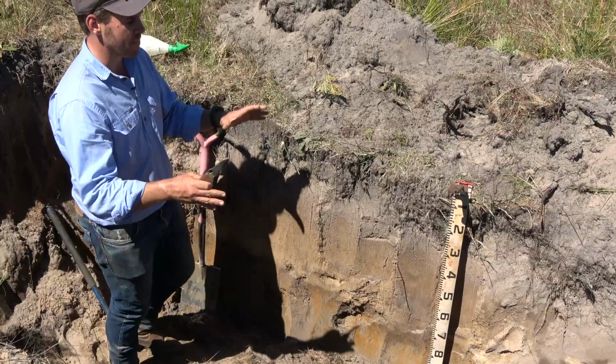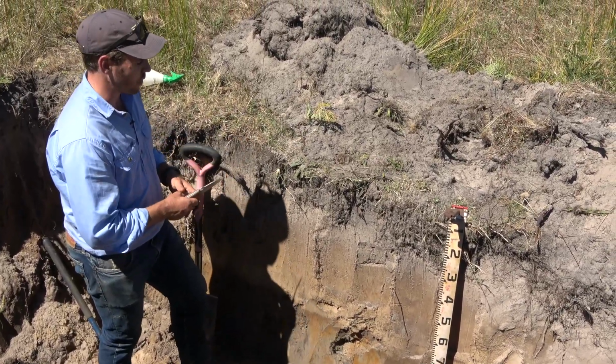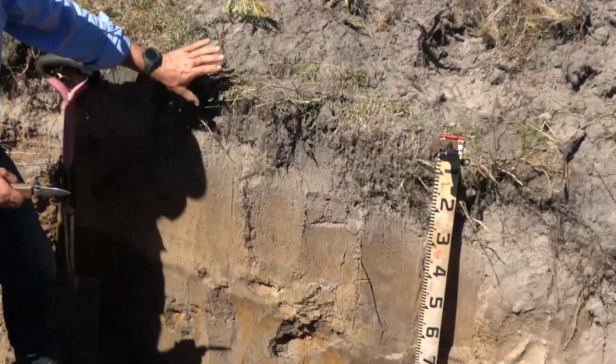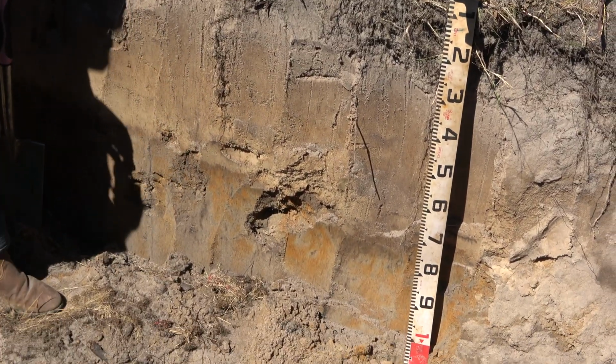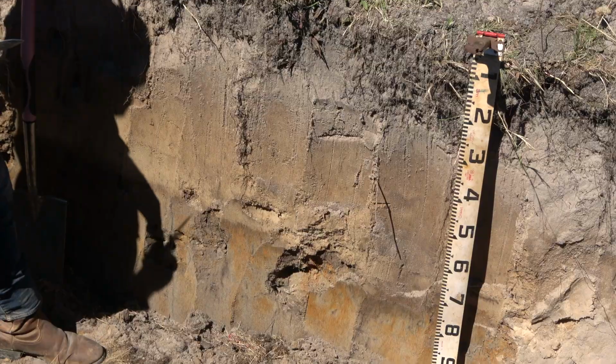A lot of glacial impact has influenced the geology and overall soil types of the region, but we've got a sandy upper profile, so really high concentration of sand in the 0 to around 60-70 centimetres, and then below that we've got the clay content increasing.